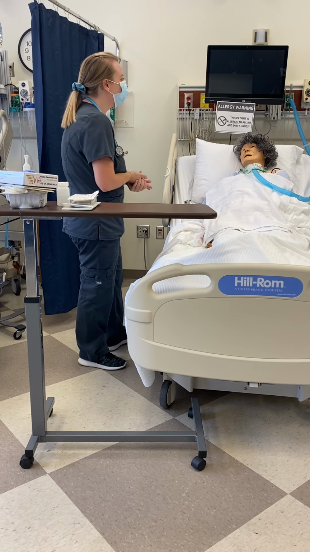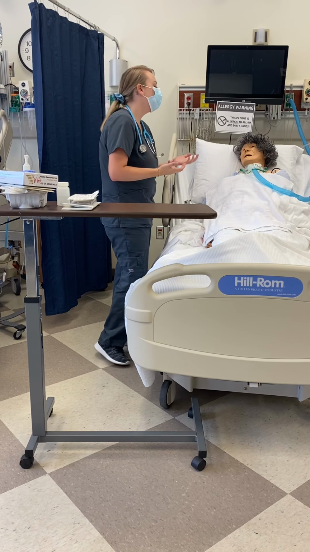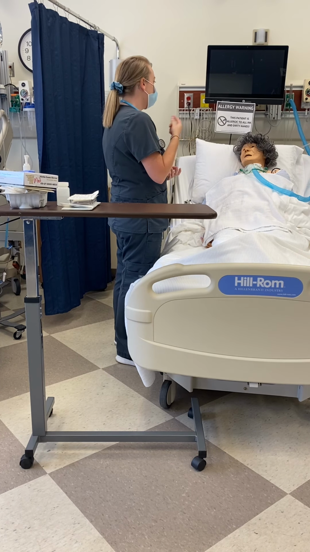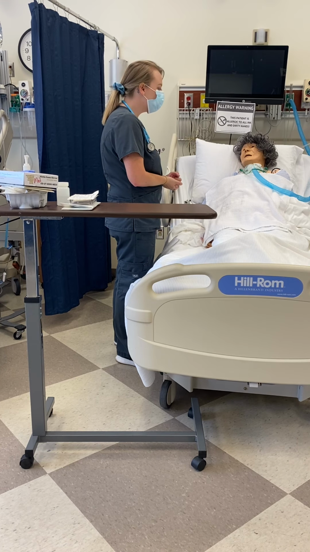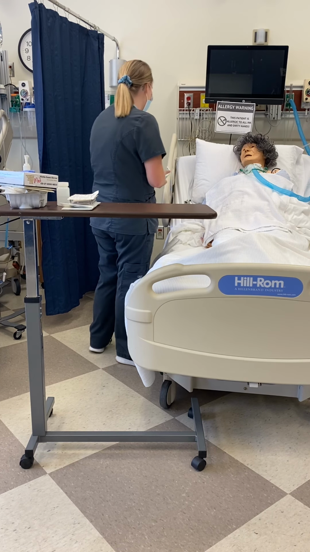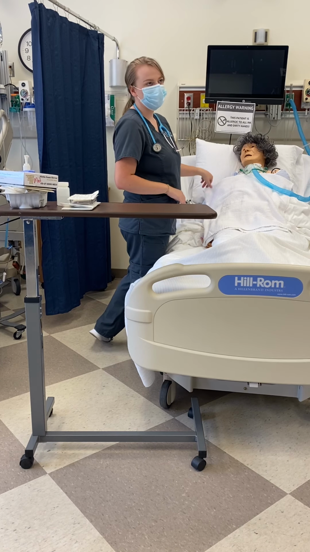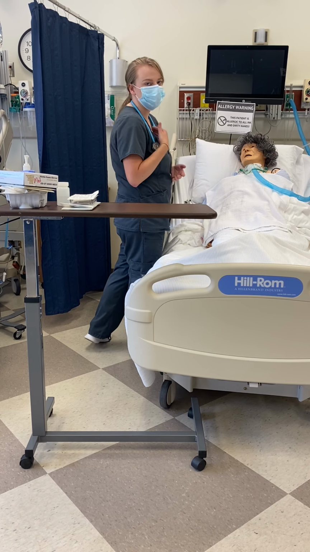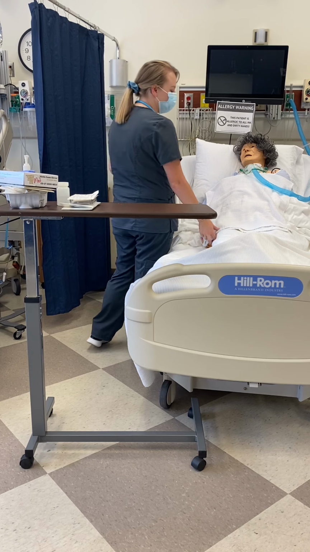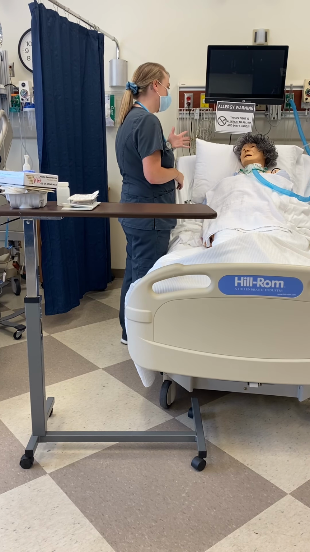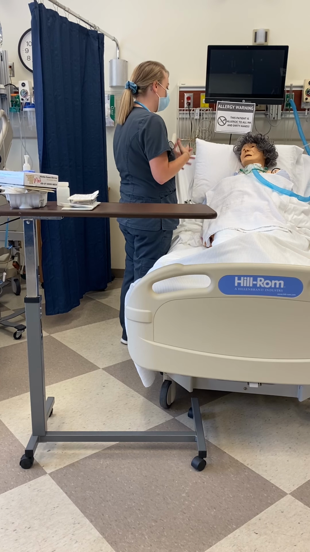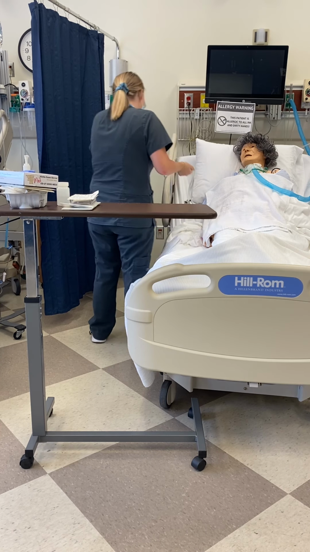I'll explain the procedure to my patient. Hi, we're going to suction out your trach today and clean it. Do you have any questions? No? Okay, thank you. Make sure there is a towel so that if it gets messy, it doesn't get on the gown and the towel catches it. And while I am suctioning, will you please raise your left hand if you are having any difficulty breathing? Thank you.